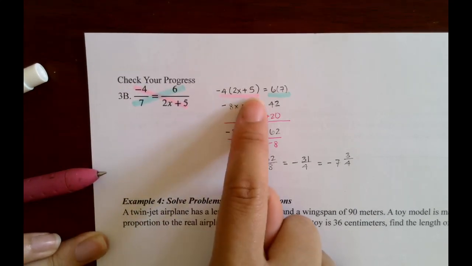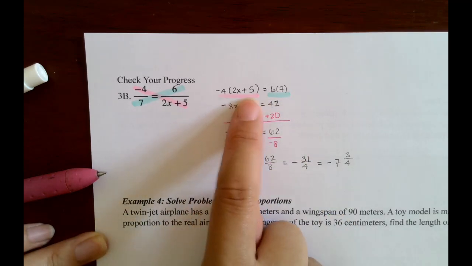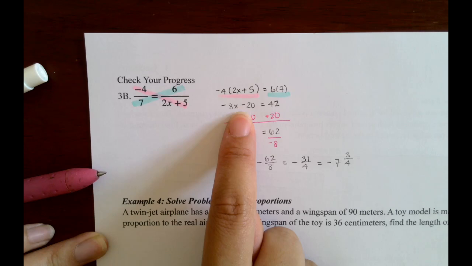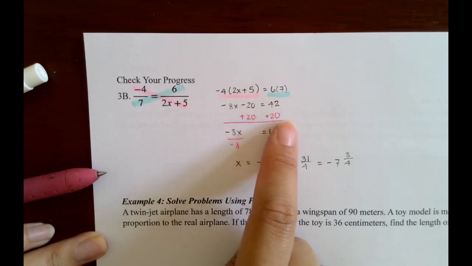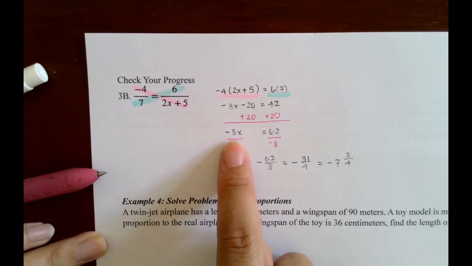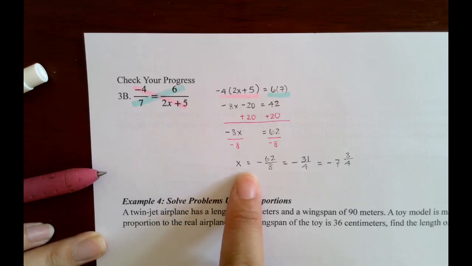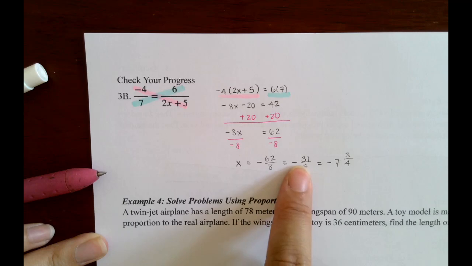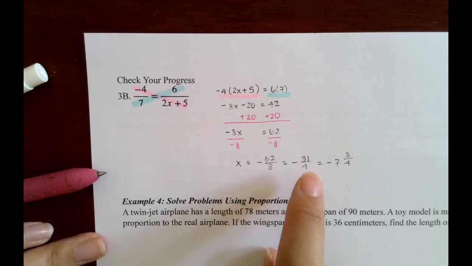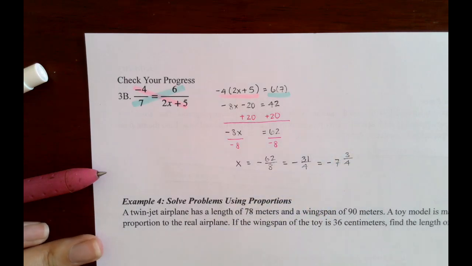So negative 4 times 2x plus 5 and 6 times 7. I'm going to distribute this negative 4 into this parentheses. That becomes negative 8x minus 20. I'm going to get rid of the negative 20 by adding 20 on both sides. And I'm going to get rid of this times negative 8 by dividing by negative 8 on both sides. That leaves me with x equals negative 62 over 8. Both of these are divisible by 2, and so that becomes negative 31 over 4. 4 goes into 31 7 times with 3 left over. And so that's why it's negative 7 and 3/4.